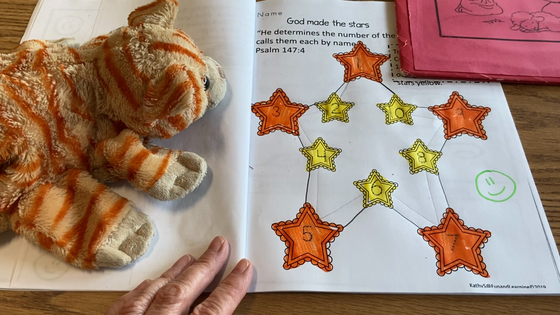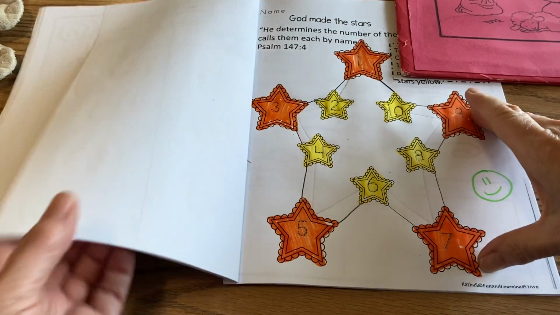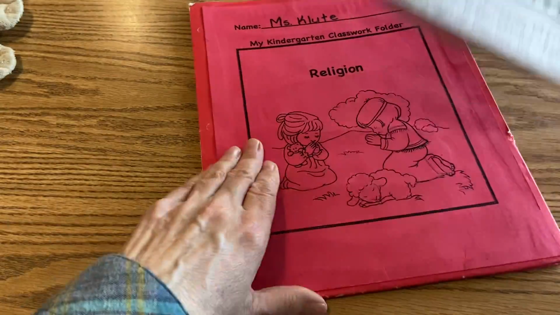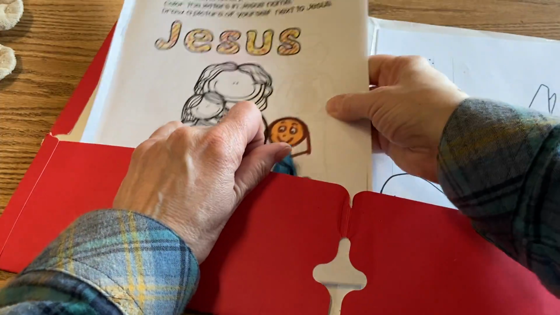Okay, let's go ahead and close this up and put this away when you're done. Put it back in your religion folder. We aren't going to work in our handwriting book today.